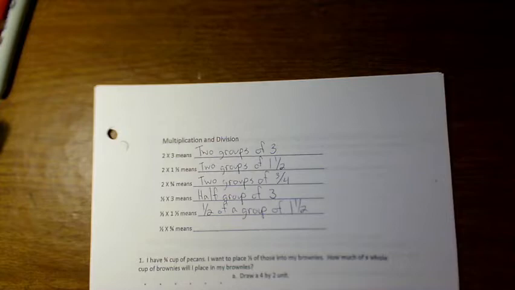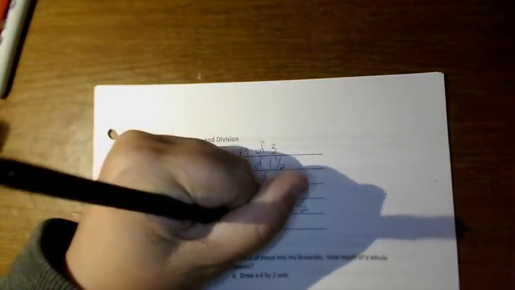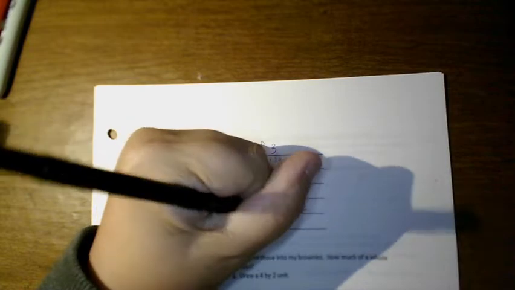And then finally, 1/2 times 3/4 would mean half of a group of 3/4. So an example would be if you had 3/4 of a cup of flour and you only needed half of that amount for a recipe. So you would be taking half of the 3/4.